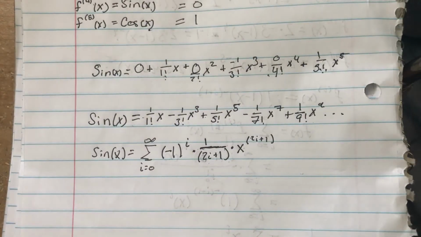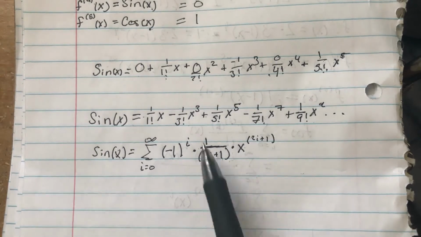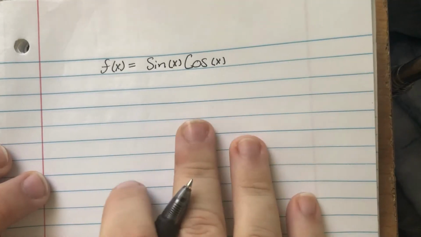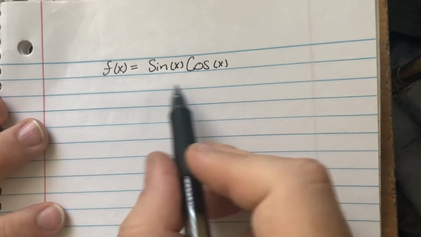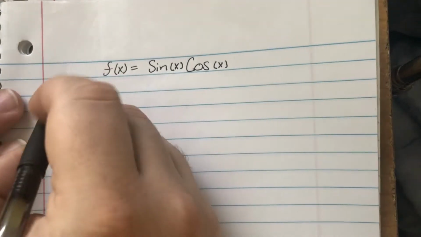And if you look up on MathWorld or wherever you want to look up online, you can see that this is in fact the formula for the sine of x. So this is the last example I'm going to go through. f of x is equal to sine of x cosine of x. So let's just find the derivatives of these first.